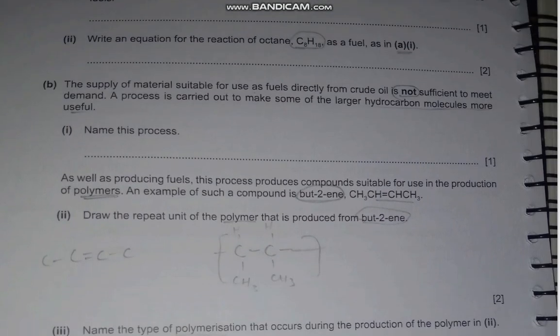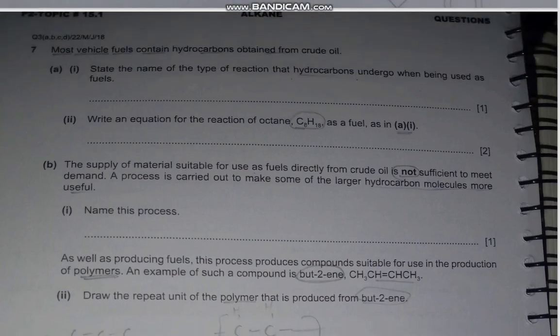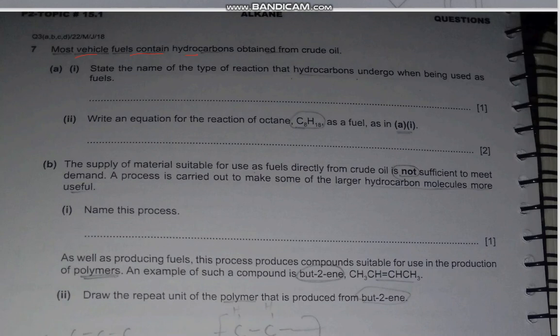The question number 7 is: most vehicle fuels contain hydrocarbons obtained from crude oil. State the name of the type of reaction that hydrocarbons undergo when being used as a fuel. Actually we can see that a combustion reaction is taking place when we burn the fuel: combustion.